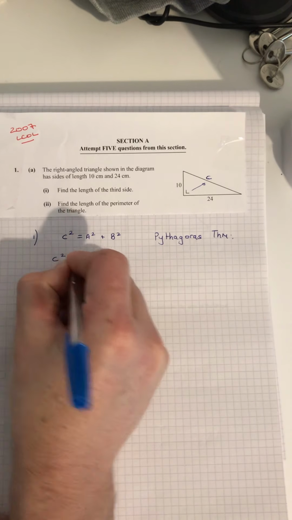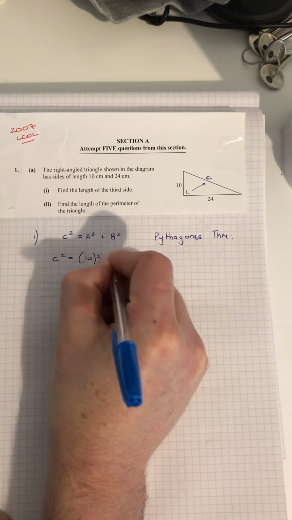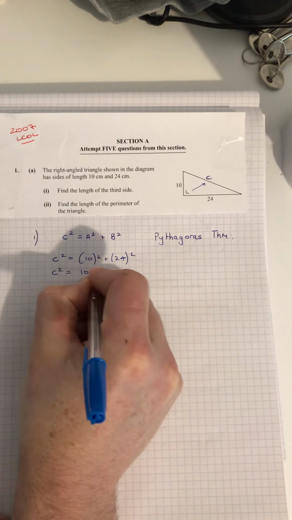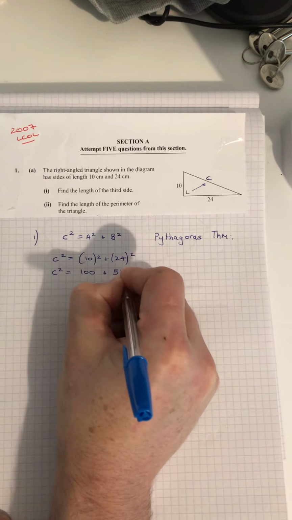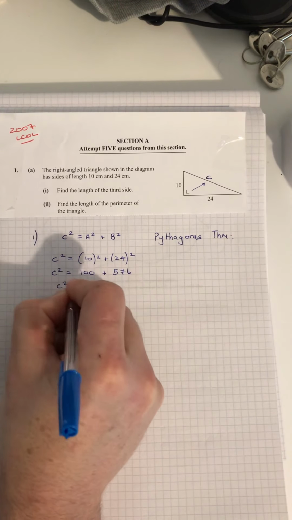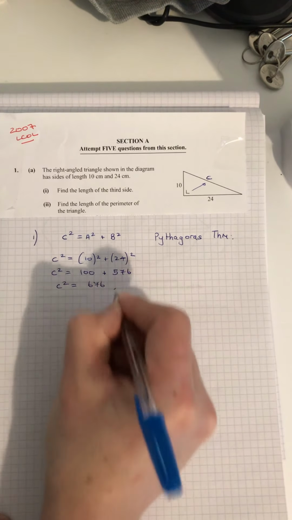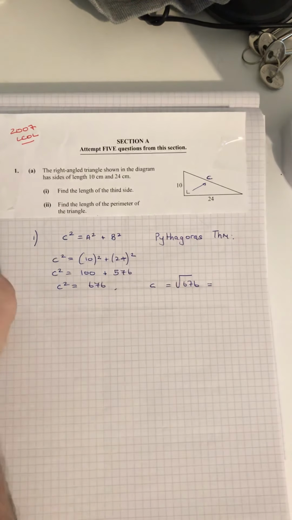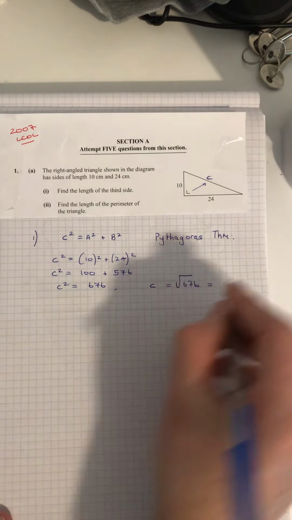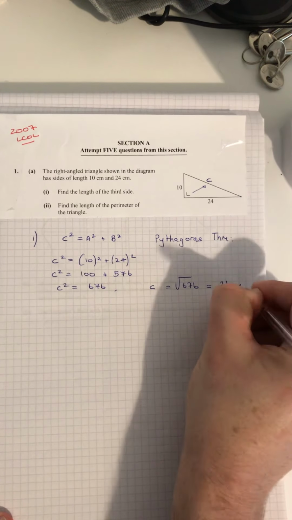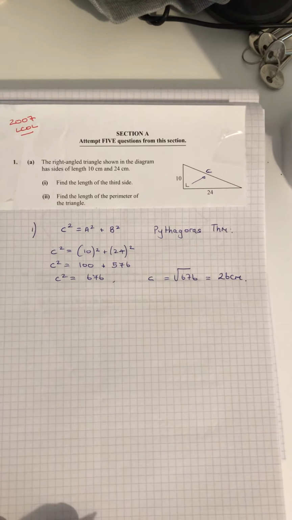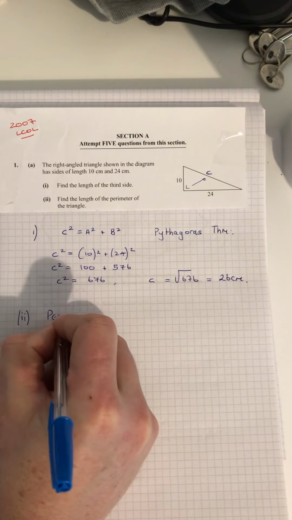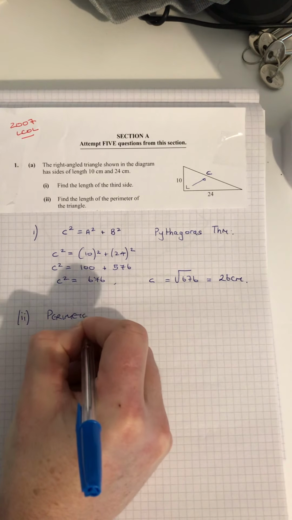So C squared is equal to 10 squared plus 24 squared. So C squared is 100 plus 576. C squared is 676. So C is the square root of 676, which is equal to, use your calculator, 26 centimeters. Okay, so then for part 2, the perimeter, you add up all the sides.